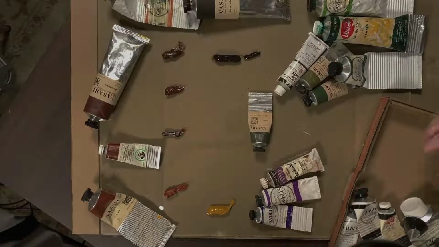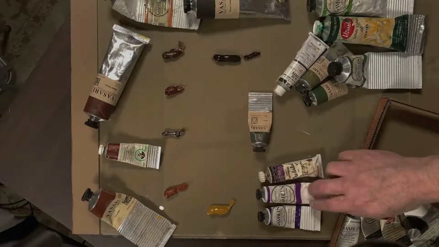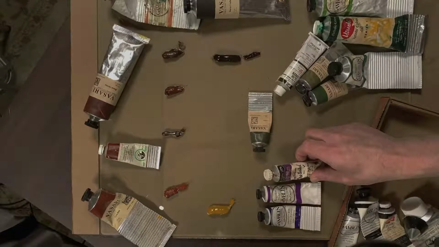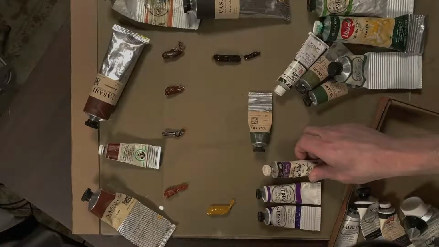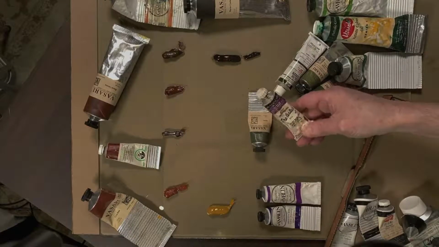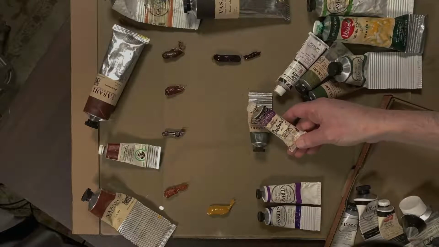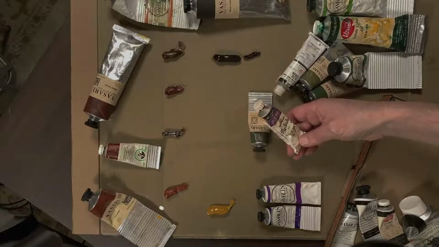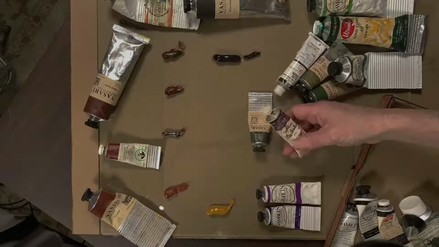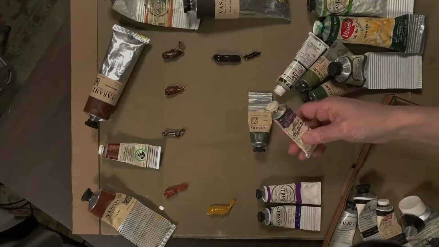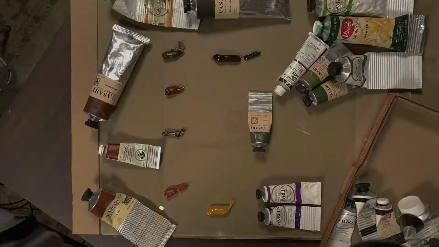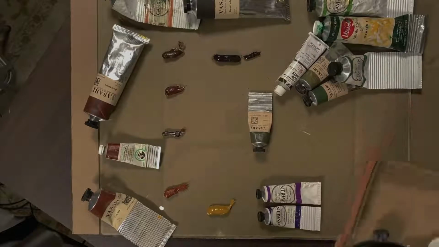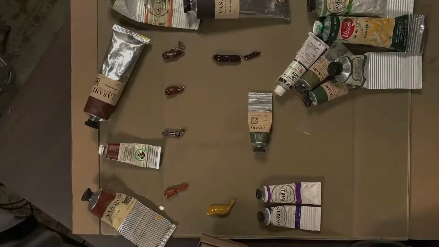What kind of purples we got here? We got ultramarine violet, we got a manganese violet, and a cobalt violet hue, which, if I'm not mistaken, was actually gifted to me, or I inherited that from David Jonas. Oh, really? It feels pretty stiff. I don't even know if I'll be able to squirt that out of the tube. Oh yeah, it's mushy on the bottom.